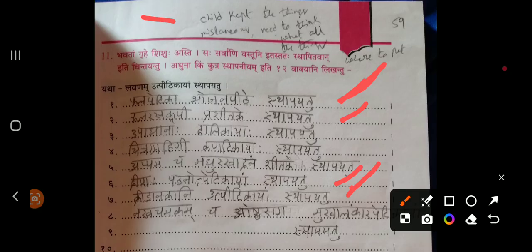Fruit bowl, right? What is the fruit bowl's name in Sanskrit? Phalapetika. It is very simple. Phalam means fruit, right? Petika means box. Phalapetika means fruit box or fruit bowl. So Phalapetika, Bhojana pite. What is Bhojana pite?